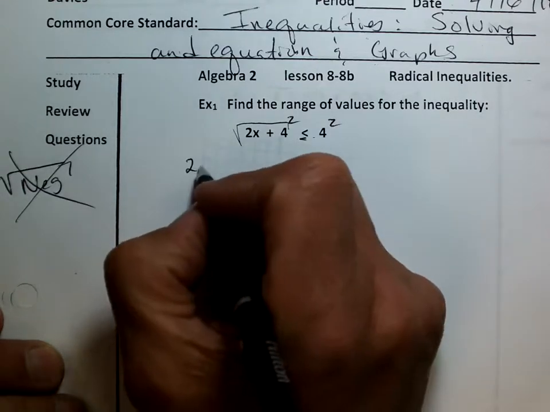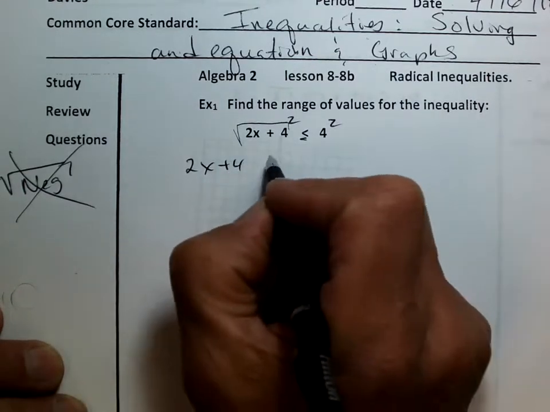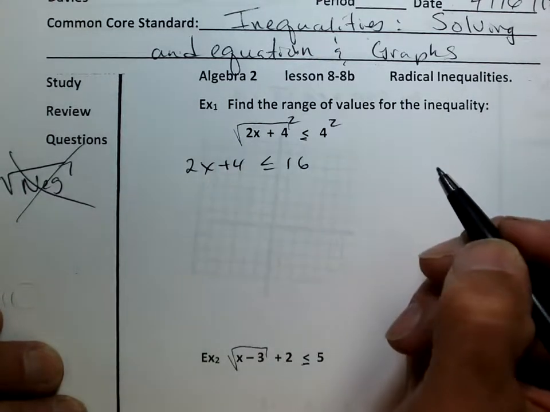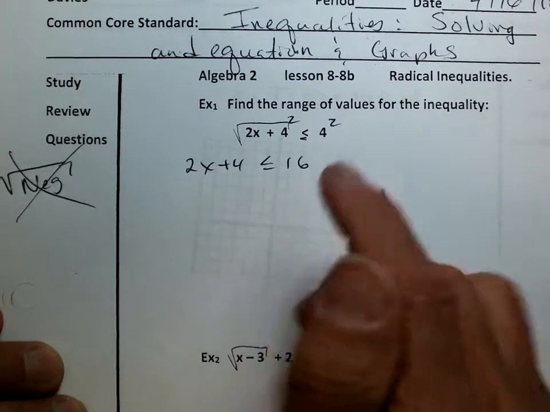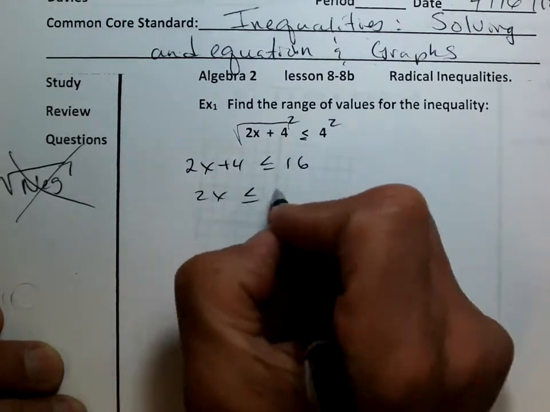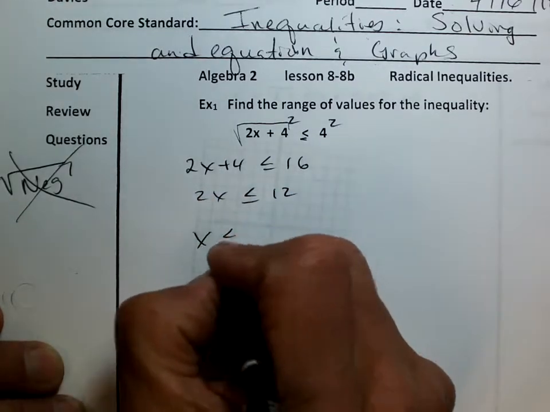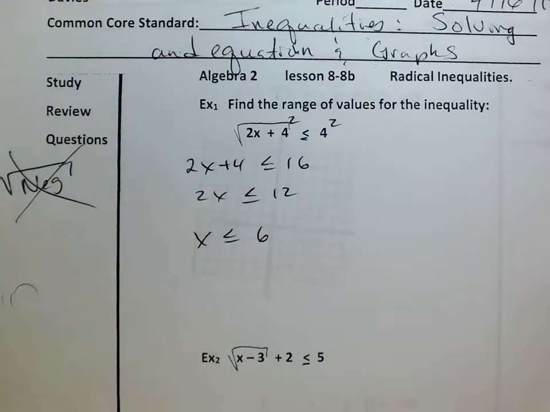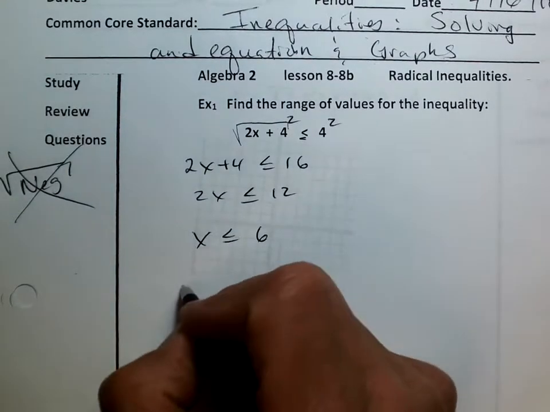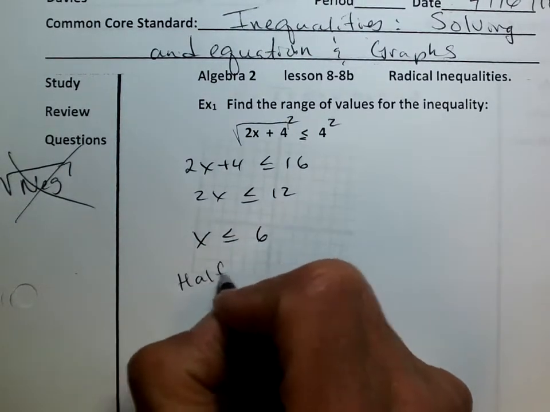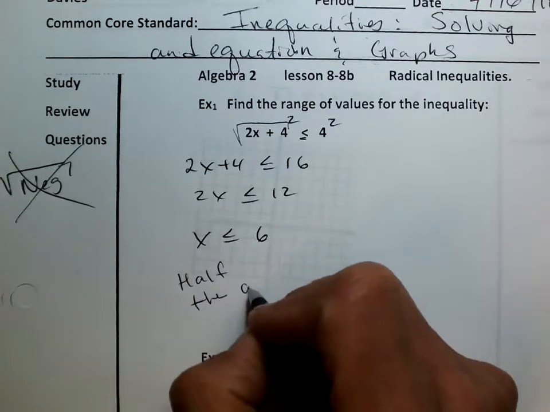We get 2x plus 4 less than or equal to 16, right? Minus 4, minus 4, 2x less than or equal to 12. Divide by 2, x is less than or equal to 6. That's only half the answer. That's correct, but there's more. That's only half the answer.